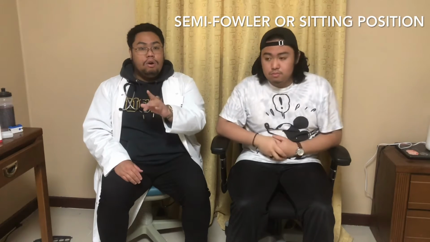After that, you instruct your patient to either be in a semi-Fowler position or in a sitting position. This is because these positions give the diaphragm a better maximal effort and can give us a better result. So make yourself comfortable in the sitting position, sir. Then, after making sure that the patient is in a sitting position, now we assess their vital signs.